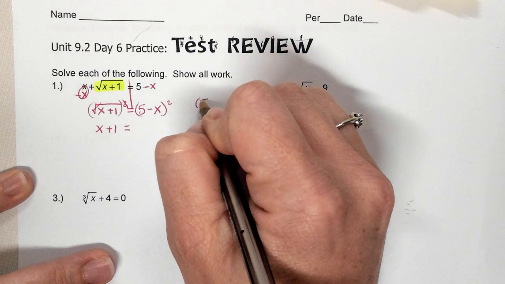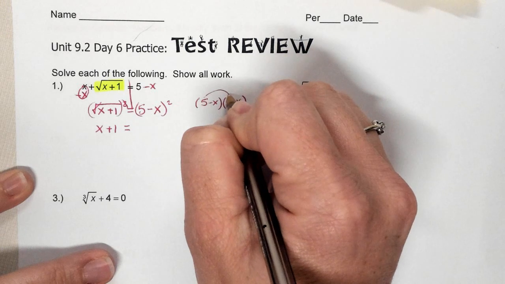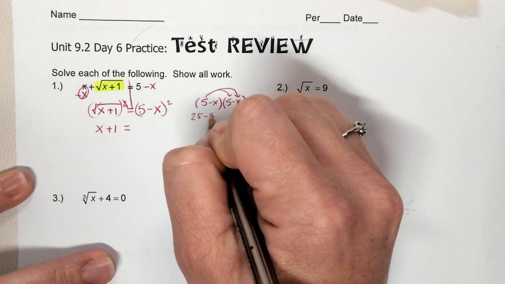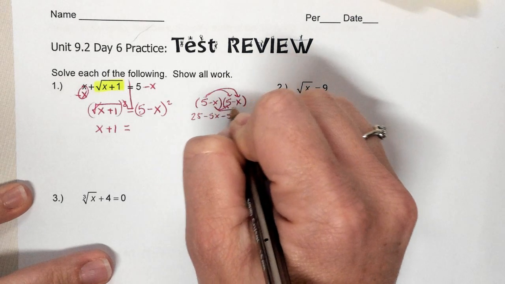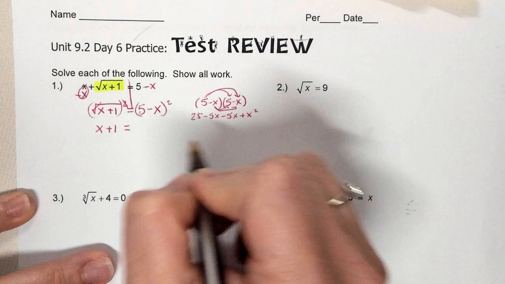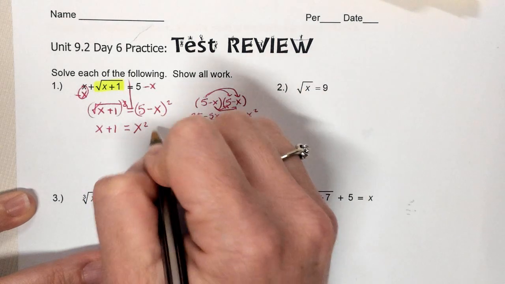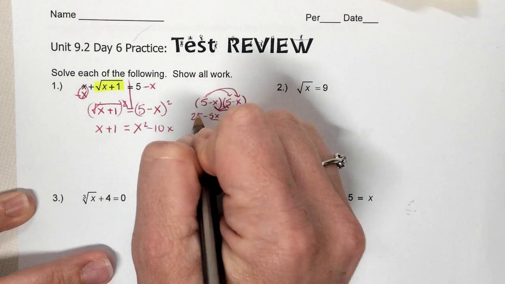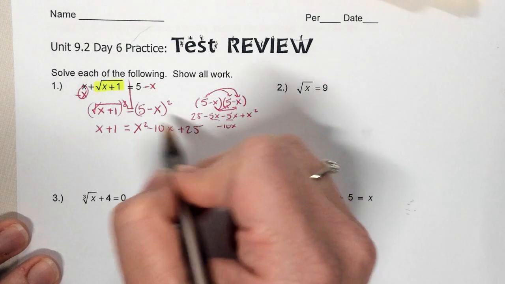So I have 5 minus x, 5 minus x. 5 times 5 is 25. 5 times negative x is negative 5x. Negative x times 5 is negative 5x. Negative x times negative x is positive x squared. So I'm going to flip it and combine my like terms. So x squared, negative 10x, because that's what those are combined, and then positive 25, because remember, 2 negatives makes a positive. So this is what we have now.